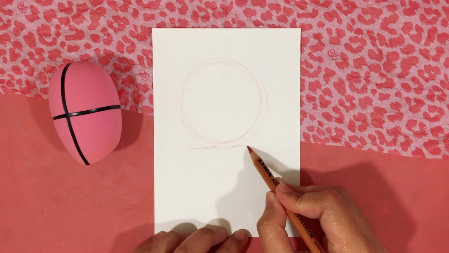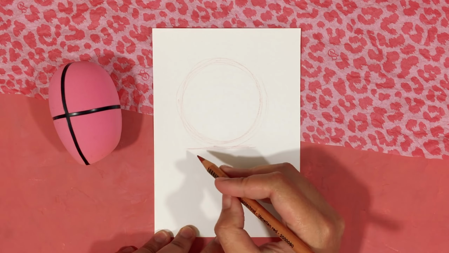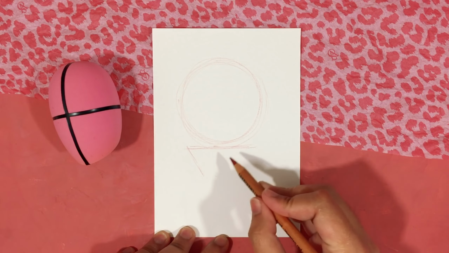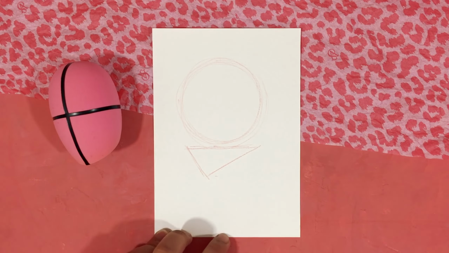For our demonstration, I am drawing a face that is turned to the left. Therefore, the upside down triangle I am drawing is asymmetrical, where the left side is smaller than the right side. And this is following the rule that I mentioned before.